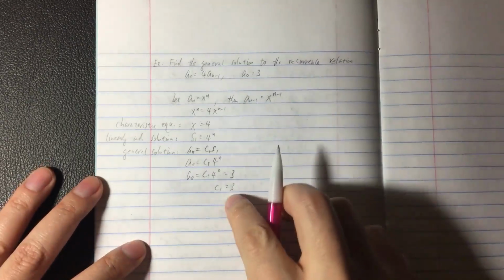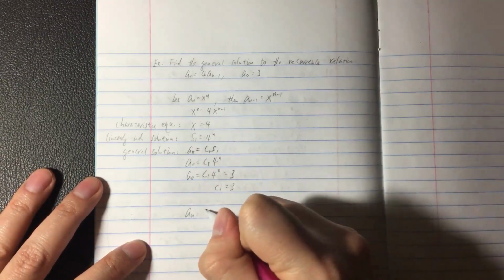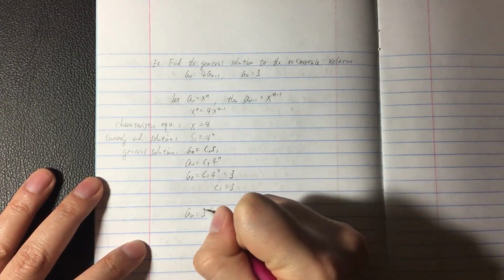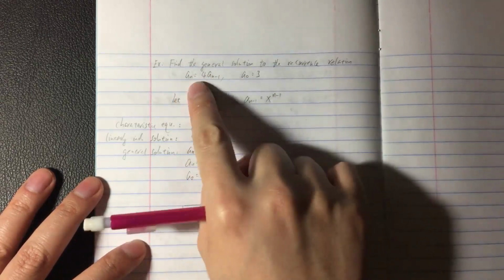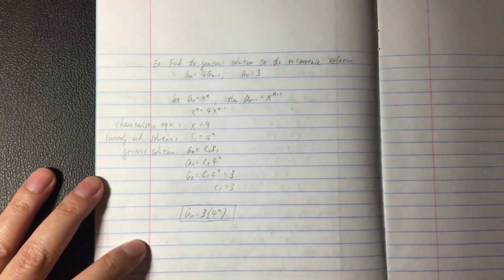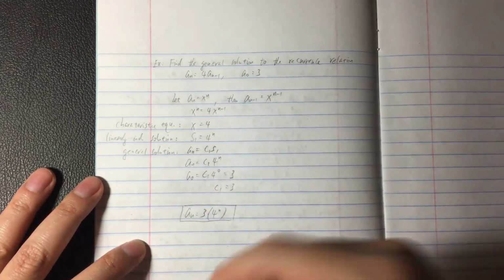For the final answer, plug in c1. a_n equals 3 times 4 to the power n. That's the general solution to the recurrence here. This linear recurrence has only degree 1. It's much easier than degree 2.